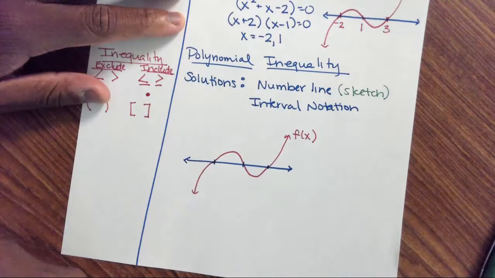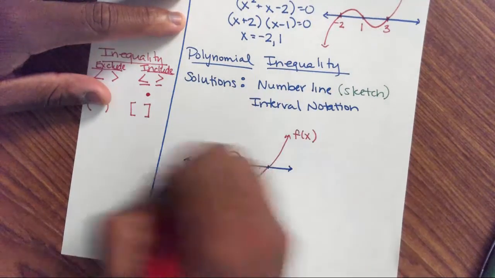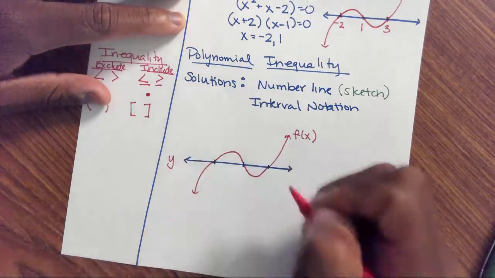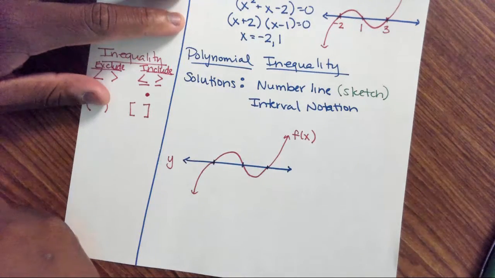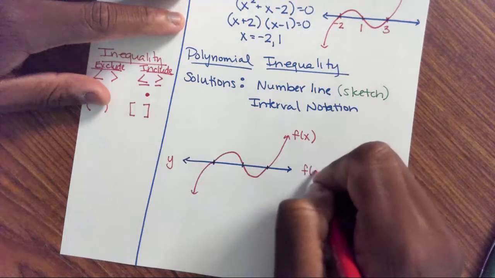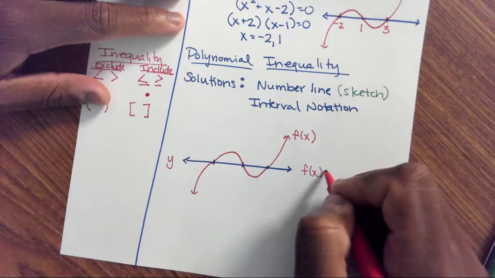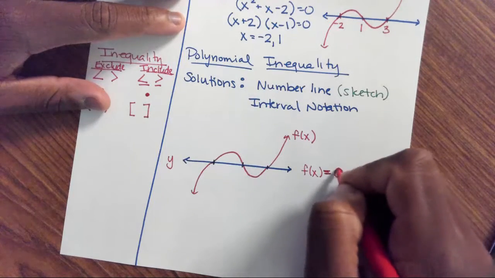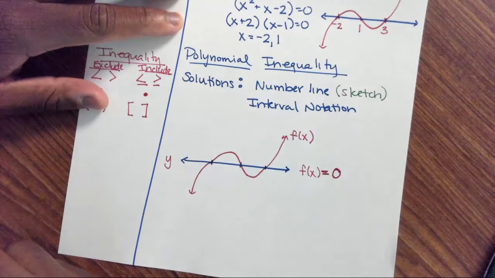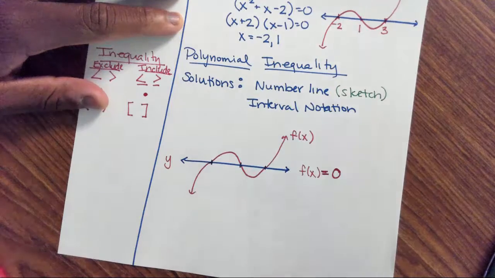right? This number line represents your y-axis. That's your y-axis for f of x. So at the y-axis, f of x will equal what? What's the value of y at the y-axis? 0, right?